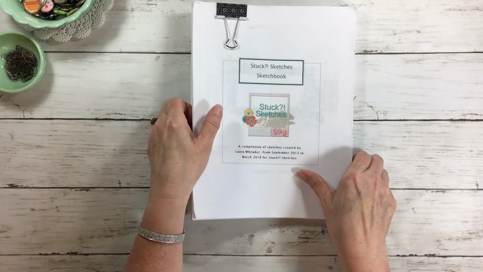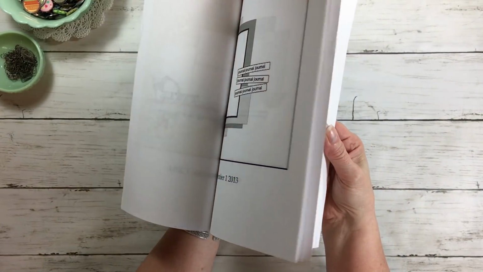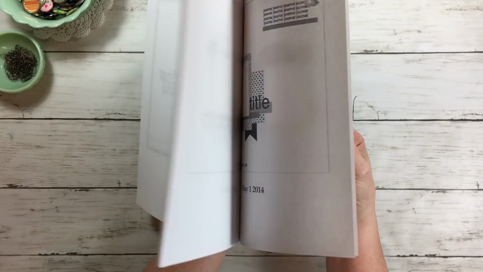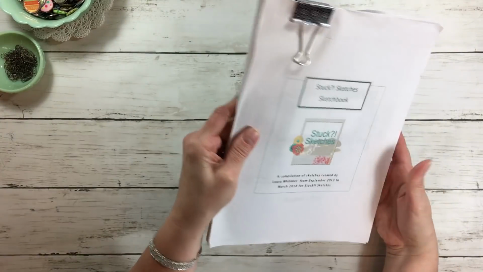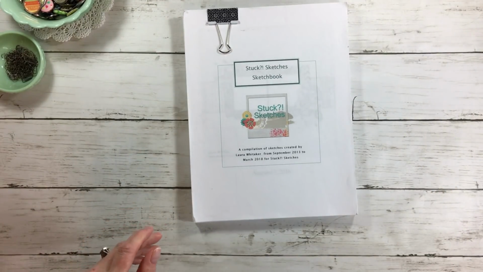So 112 pages, my friends, of free sketches. Yes, 112. Now, is that not awesome? I think so. So now let me go to my second page of notes.